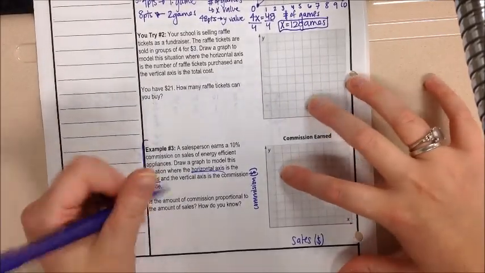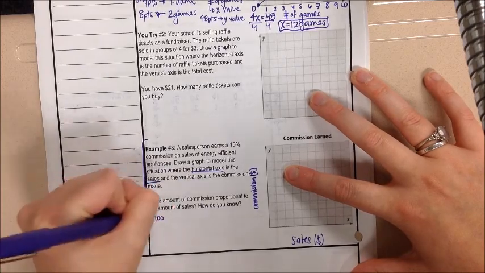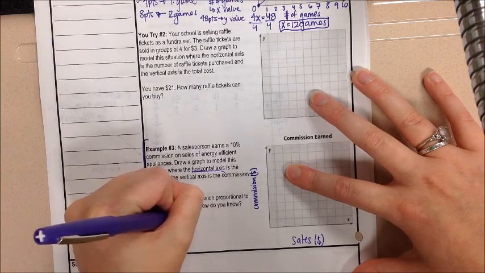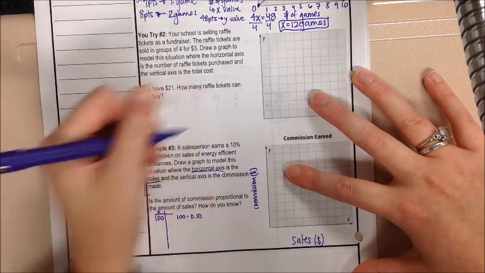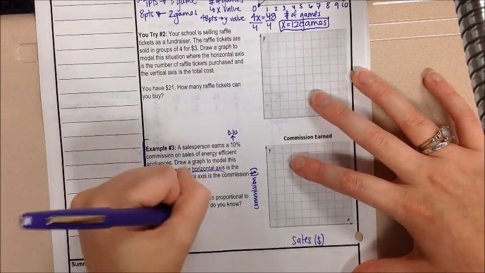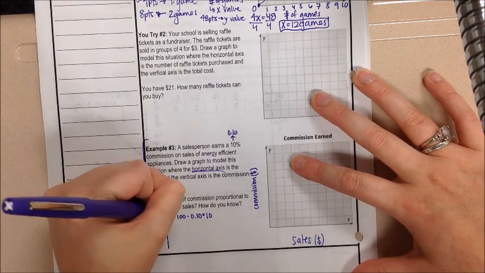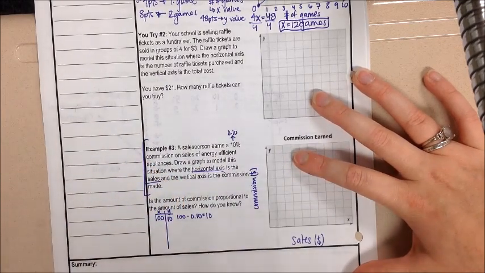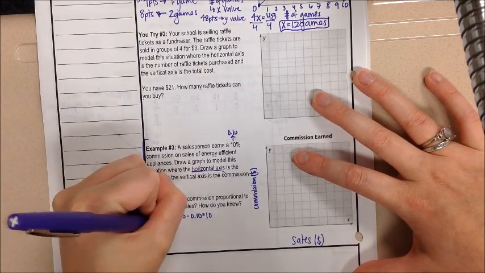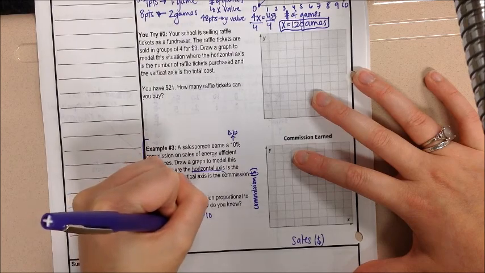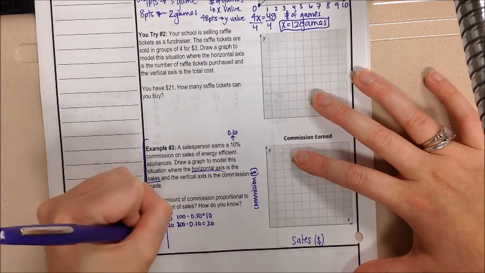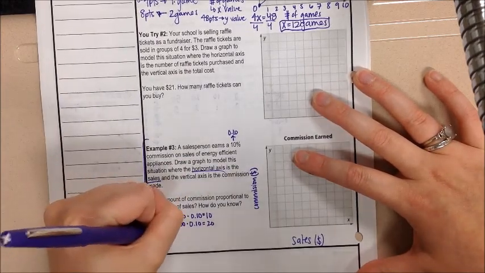So if I sell $100, okay, so if my sales are $100, I'm going to get 10% of that, which as a decimal is 0.10. So 10% is 0.10, and that gives me 10. Okay, so the salesperson would get a $10 commission. Okay, well, what if it was $200? Okay, they would get $20 because 200 times 0.10 is 20. Okay, 300, what do you think it's going to be? It's going to be 30.